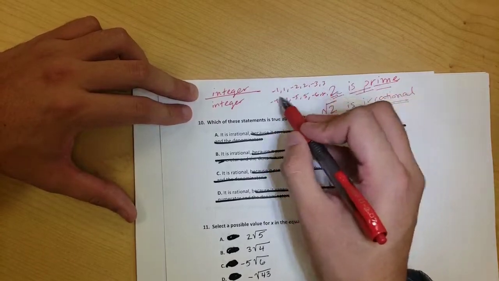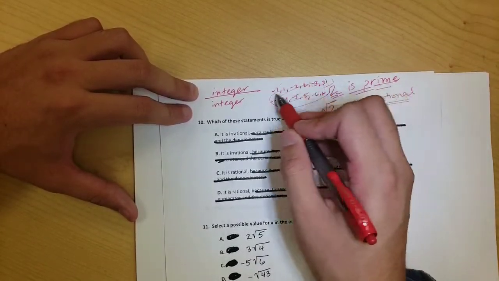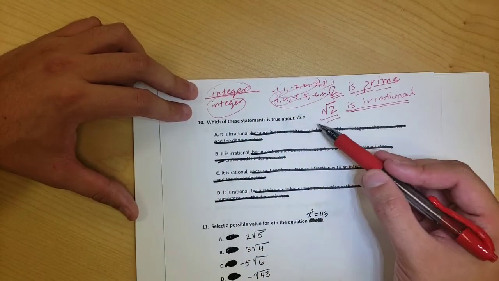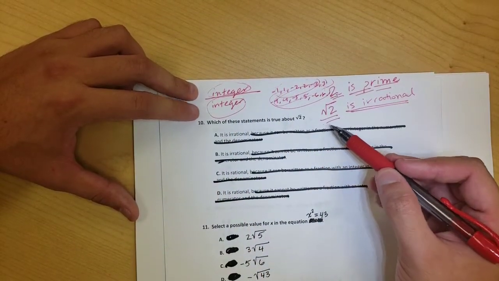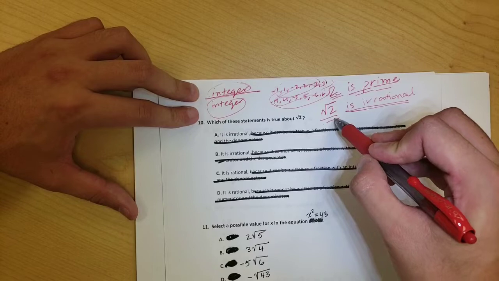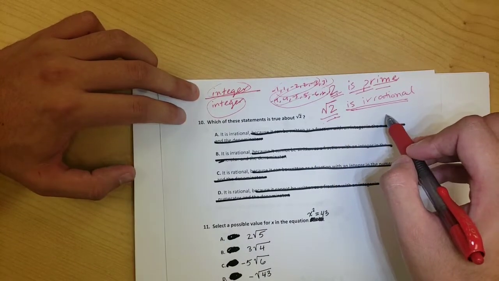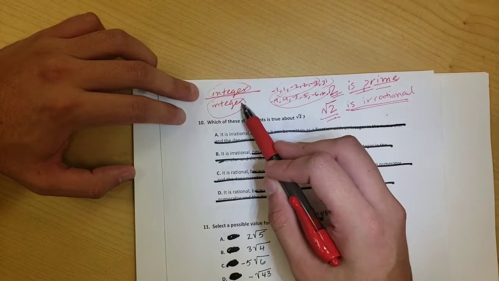There's no number from this list that you can pick, put one on top and one on the bottom, and get the square root of 2. In other words, the square root of 2 is irrational because you can't write it as a fraction.